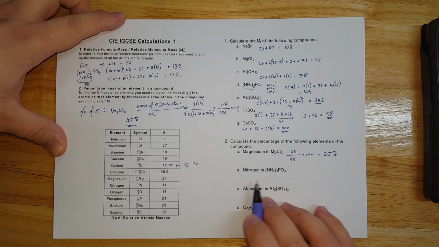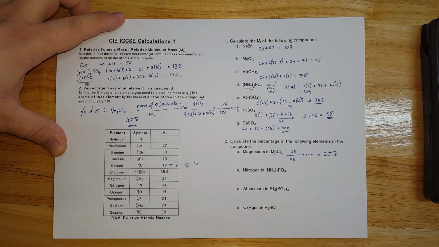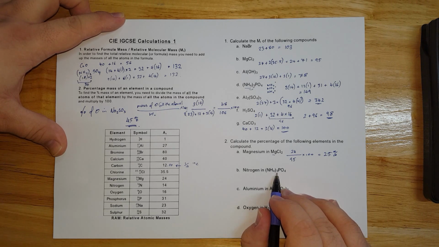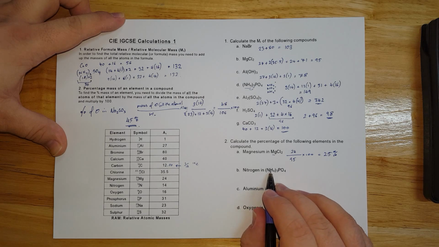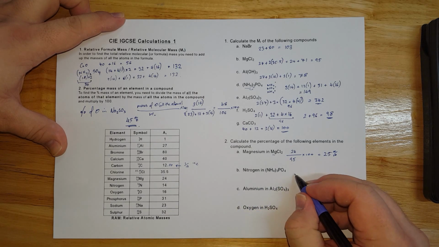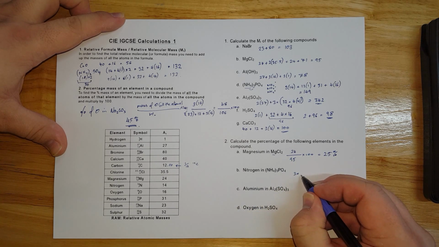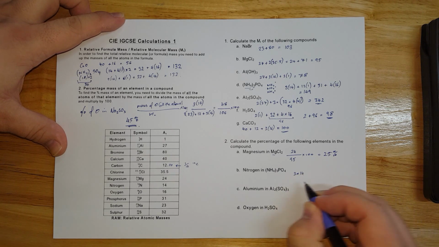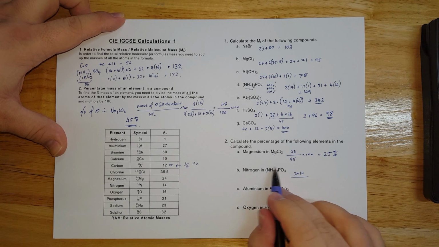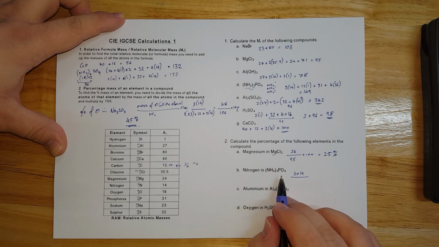So nitrogen in ammonium phosphate. First of all we need the mass of all of the atoms of the element, and because of this 3, we have 3 atoms of nitrogen. So that's going to be 3 times 14 divided by the total mass of ammonium phosphate.